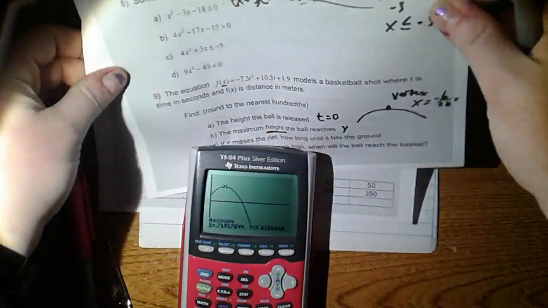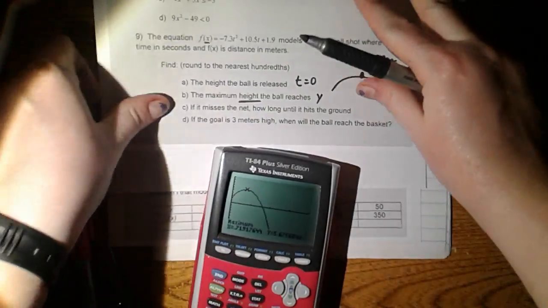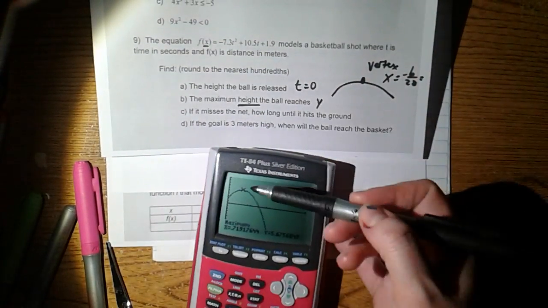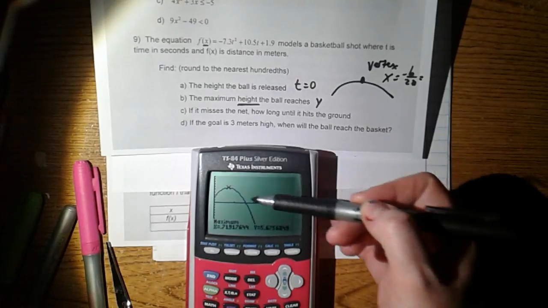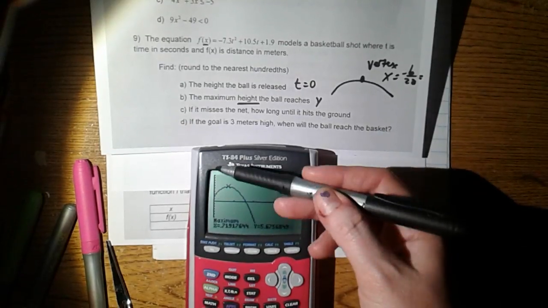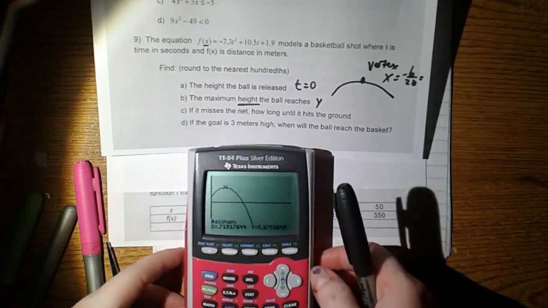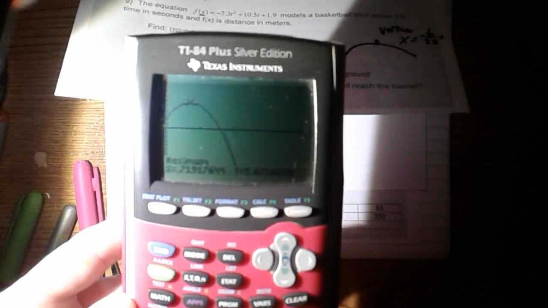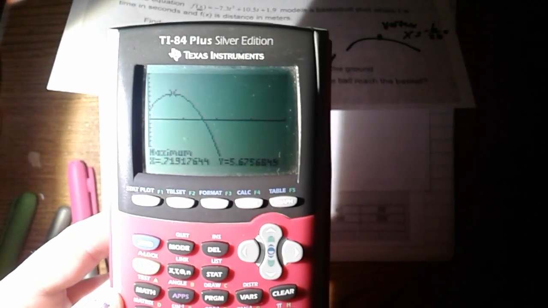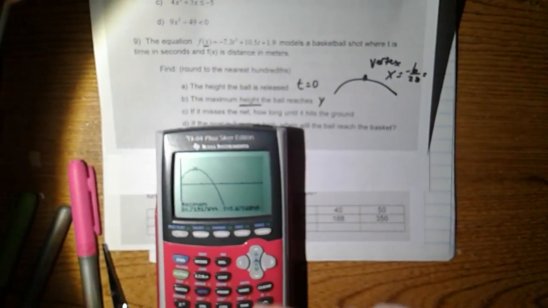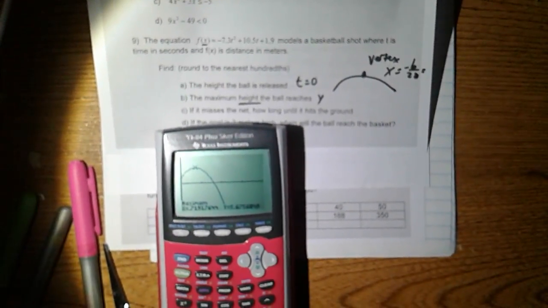Let's see. So, okay. So when it says maximum height the ball reaches, it's actually talking about this point up here, which is your y value. So it wants the 5.675. Let's see. Yes. Zoom, please. There we go. Okay, now you can see the values. Okay. Oh, shoot. Hold on.